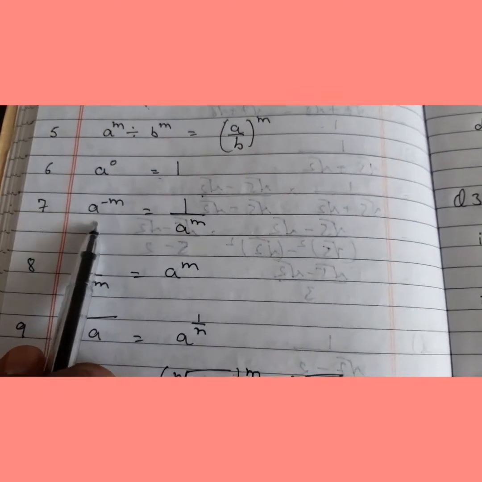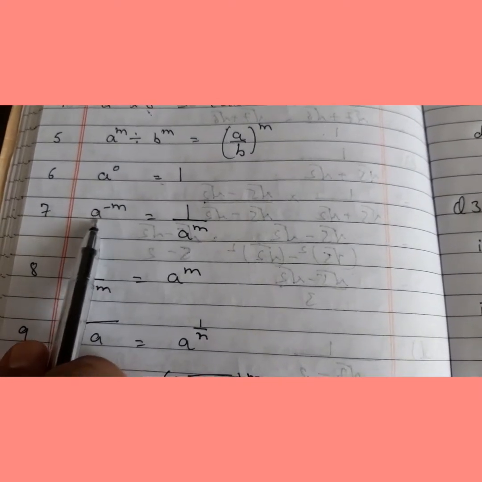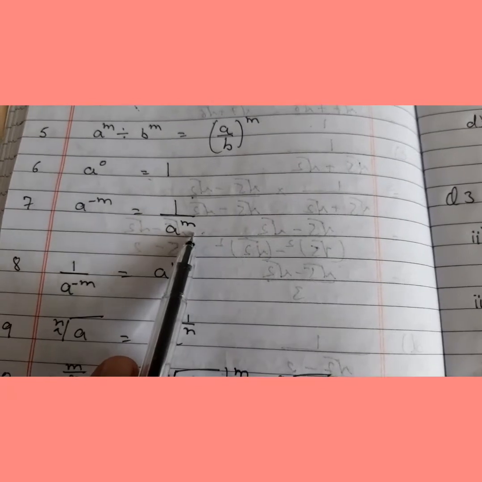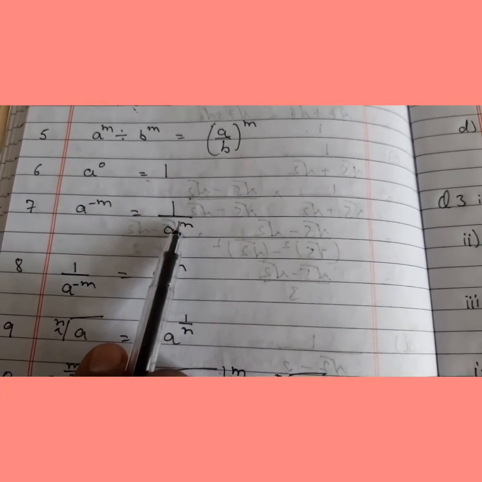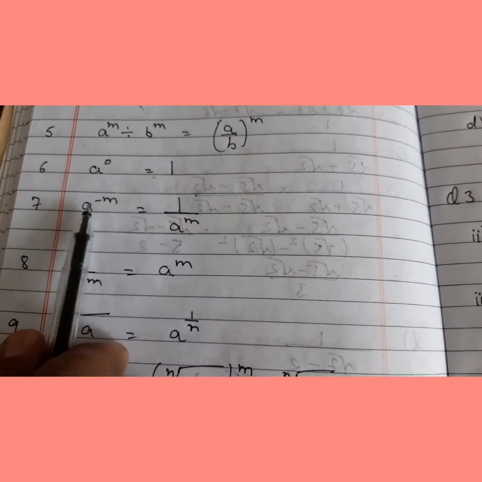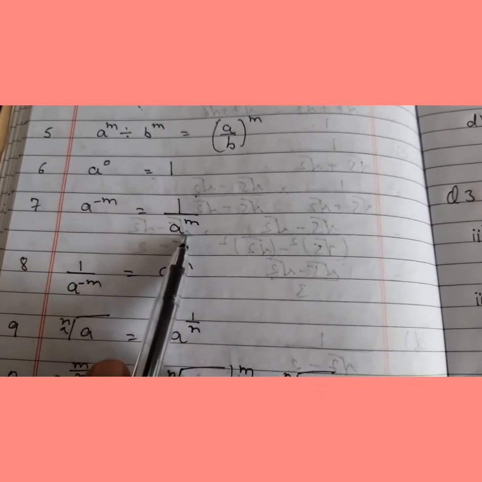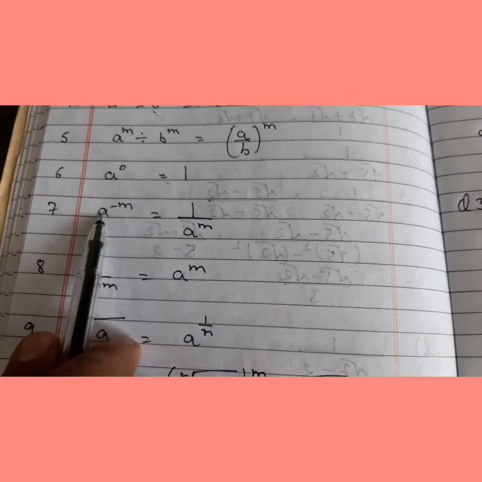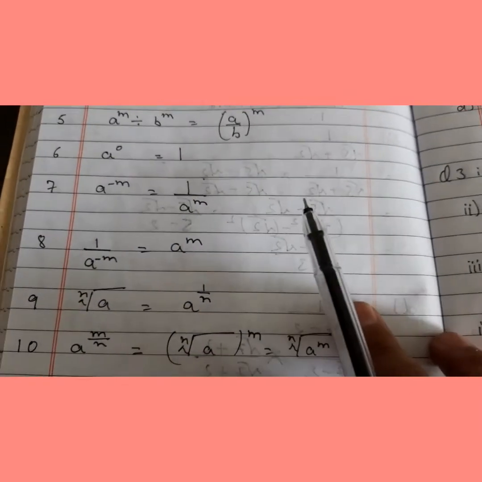The next, if any base is having its power in minus, so we have to write like this, and the power will change in plus. So a raised to power minus m equals to 1 upon a whole raised to power m. It means we have to write the reciprocal of the base, right?